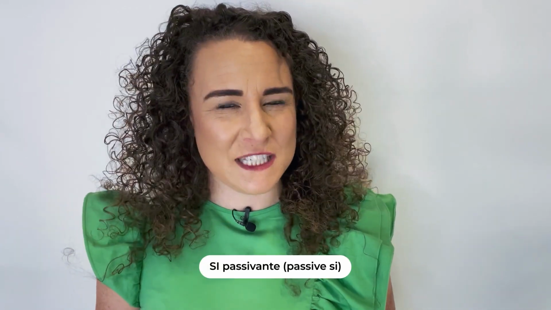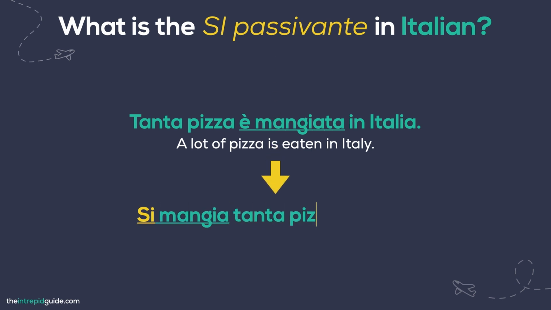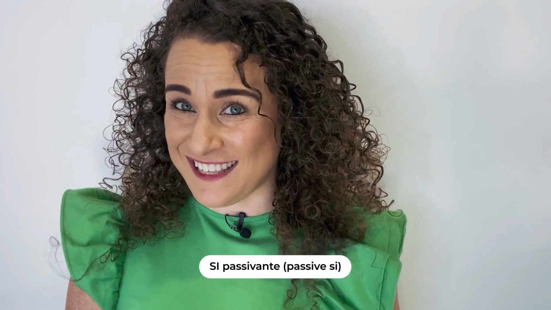Have you ever noticed how Italians sometimes describe actions without naming who's doing them? They use something called the Si Passivante, the passive si, a simple yet powerful way to focus on actions rather than on the doer. For example, instead of saying, "Tanta pizza è mangiata in Italia," a lot of pizza is eaten in Italy, which is grammatically correct, native Italians would say, "Si mangia tanta pizza in Italia." This is smoother and more natural and conversational. This is the Si Passivante in action.